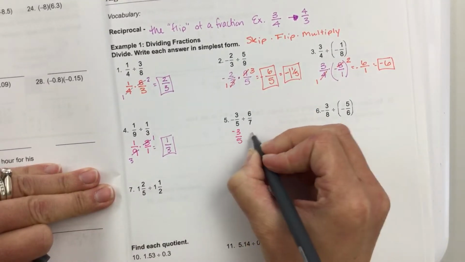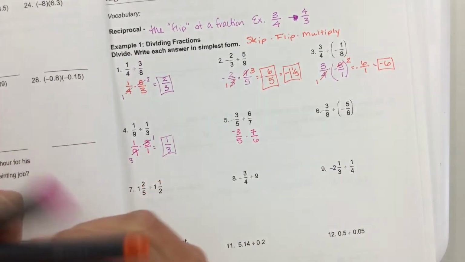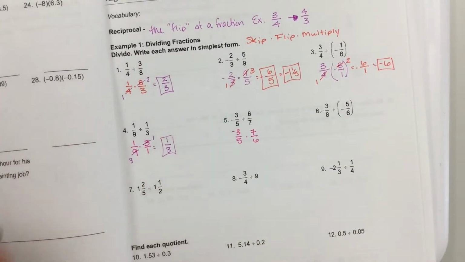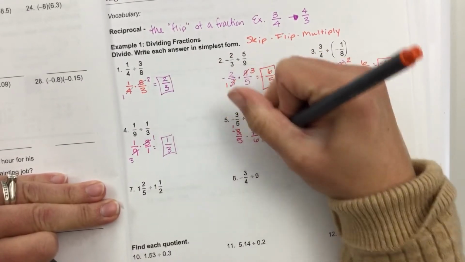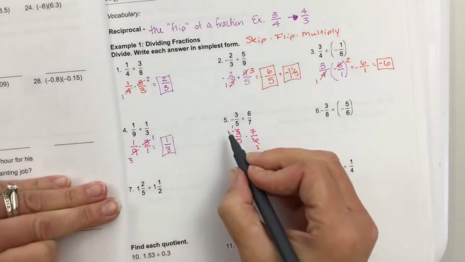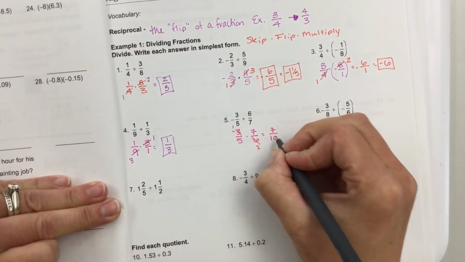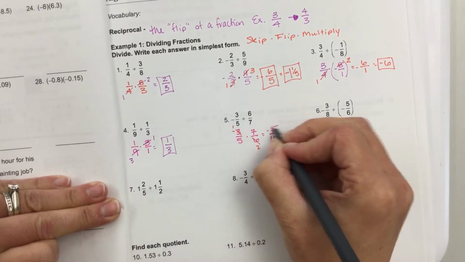Skip, flip, multiply. So the 3 and the 6, 3 goes into 3 one time, it goes into 6 twice. 1 times 7 is 7. 5 times 2 is 10. Negative times a positive is a negative.